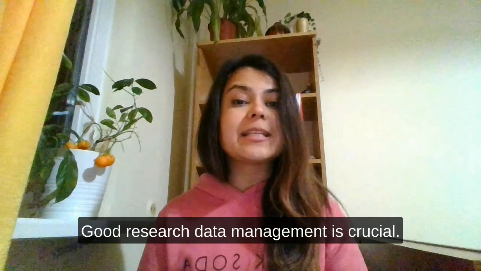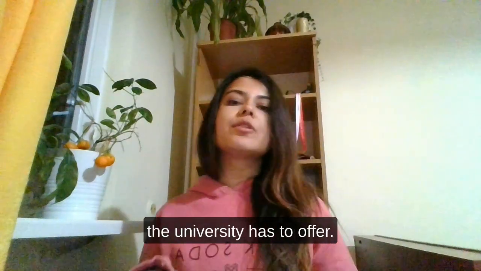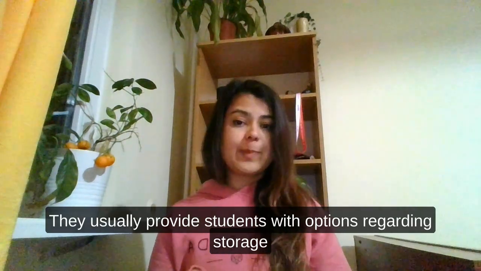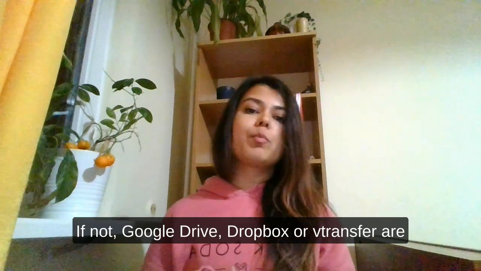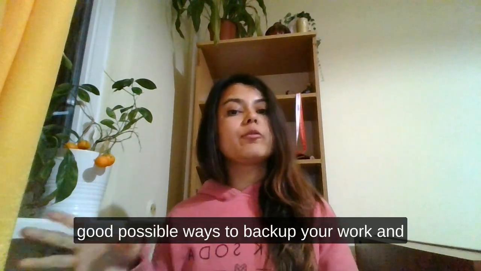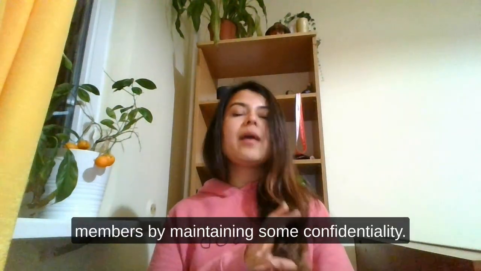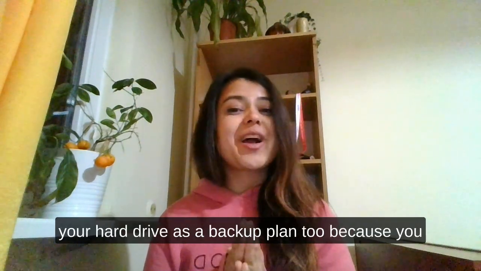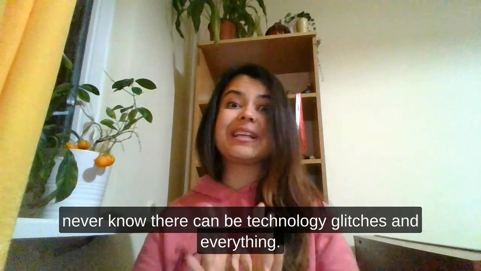Now, good research data management is crucial. Look at the options of what the university has to offer. They usually provide students with options regarding storage space and syncing their data on the cloud. If not, Google Drive, Dropbox, or WeTransfer are good possible ways to back up your work and also share the data set with your group members while maintaining some confidentiality. Also, keep updating the data and all your work on your hard drive as a backup plan too, because you never know, there can be technology glitches and everything.